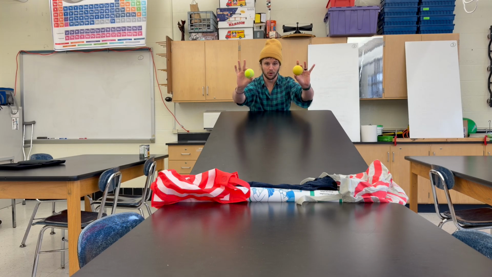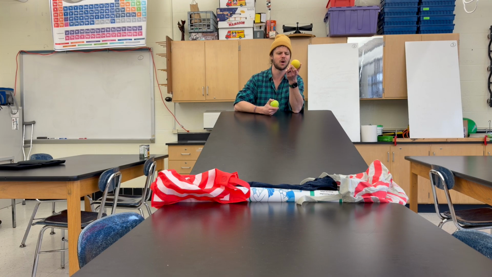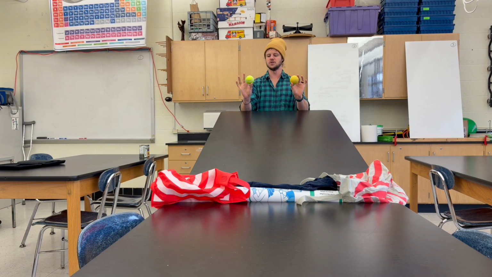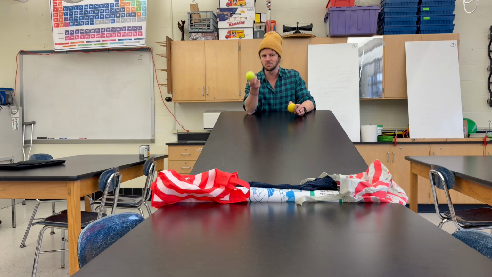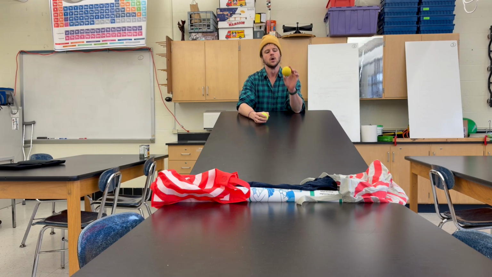So I got two sports balls. The tennis ball is on your left, and the rubber bouncy ball is on your right. The difference between the two of them is that the tennis ball is hollow. If you squish it on the inside, there's nothing. Whereas this bouncy ball right here is solid. I can squish it a little bit, but it's made of stuff. There's rubber throughout the whole thing.